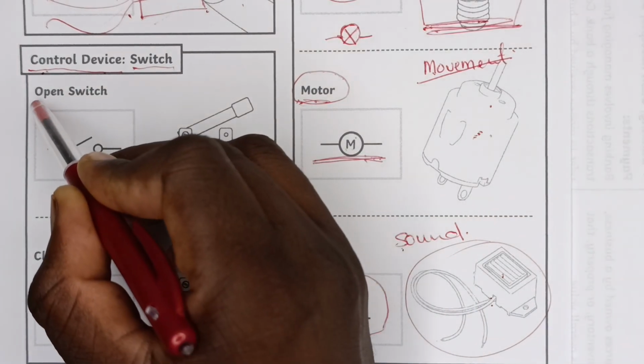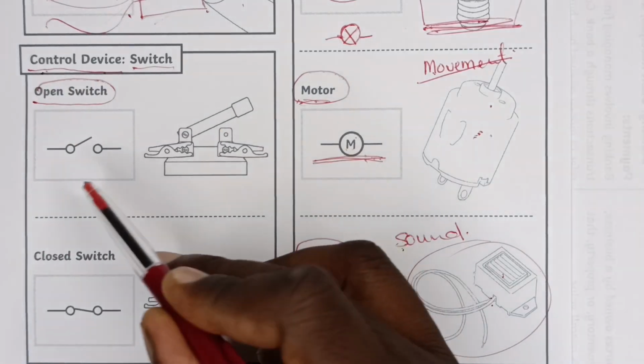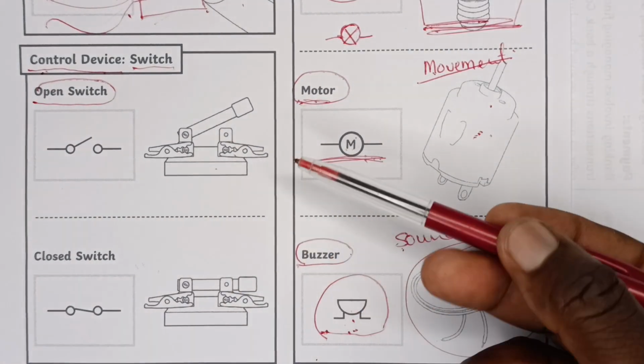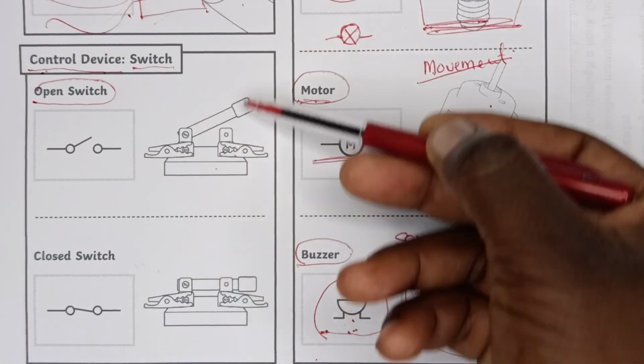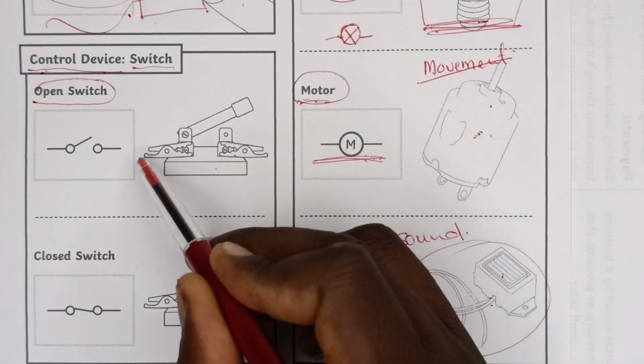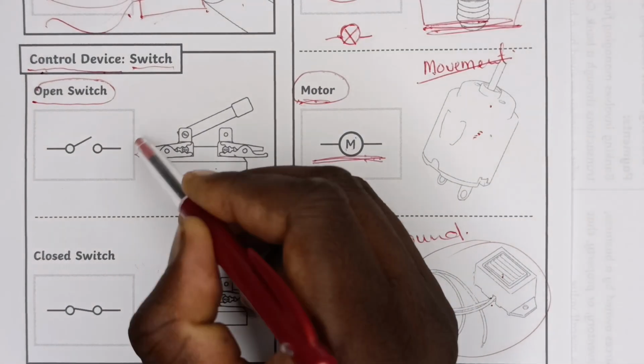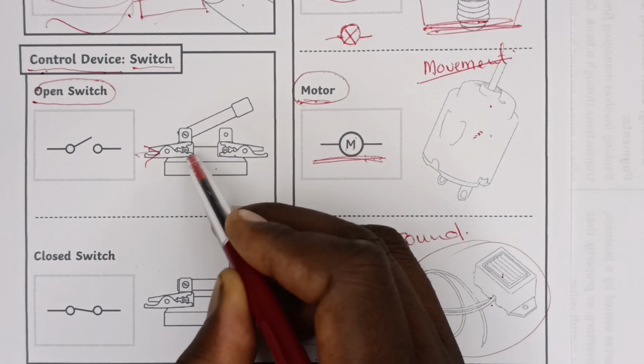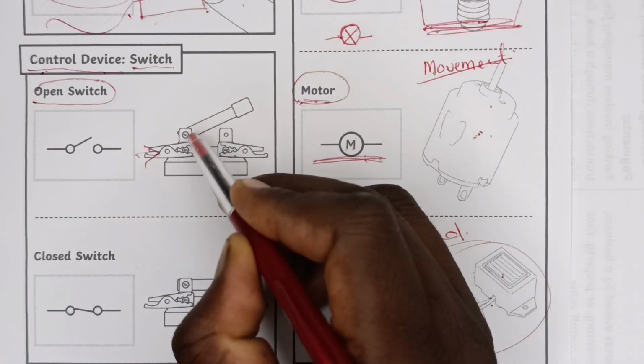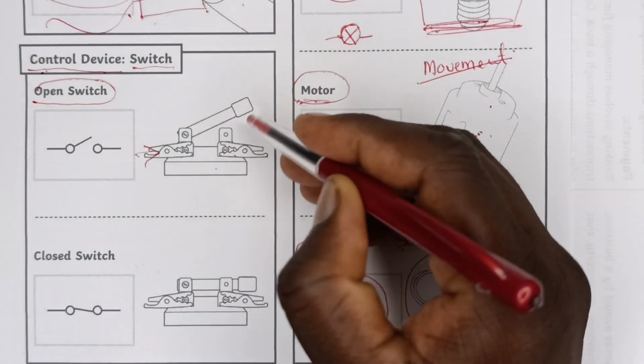So we have got an open switch. You can see it has been lifted up. Then electricity that comes from this side cannot flow through because it has been disconnected.